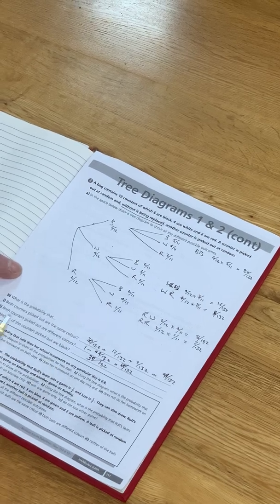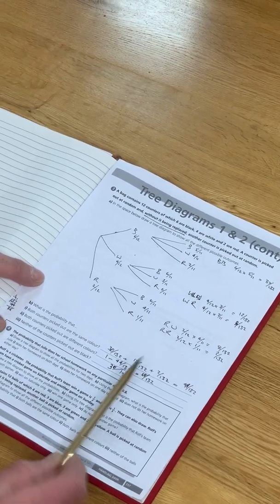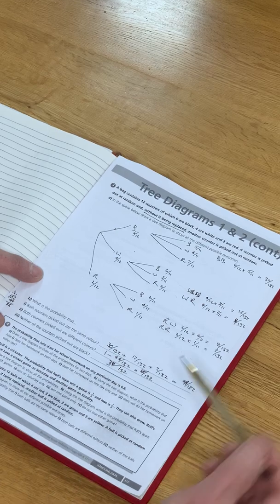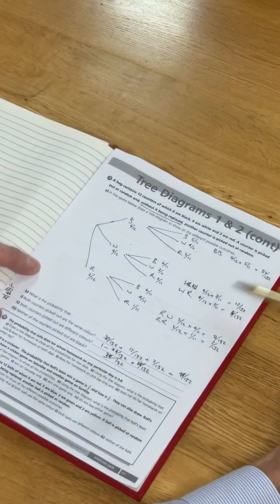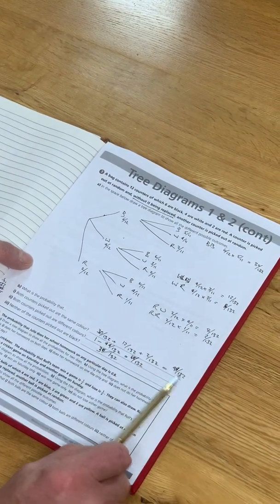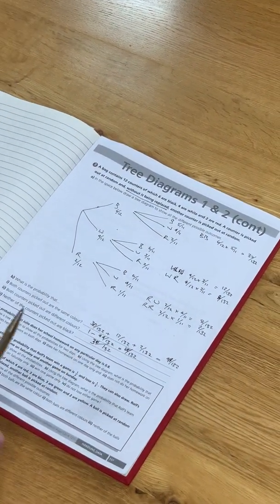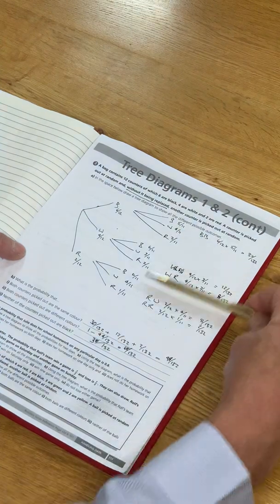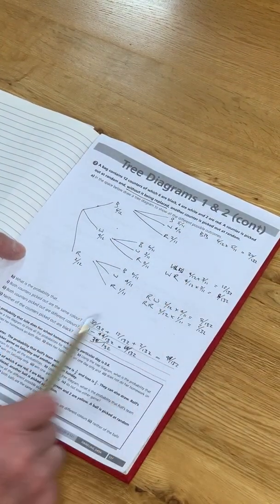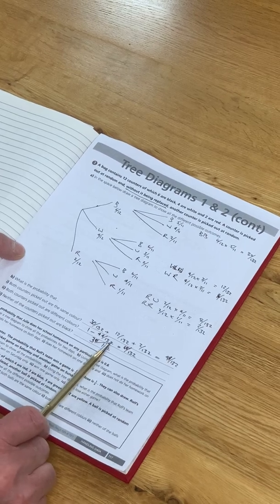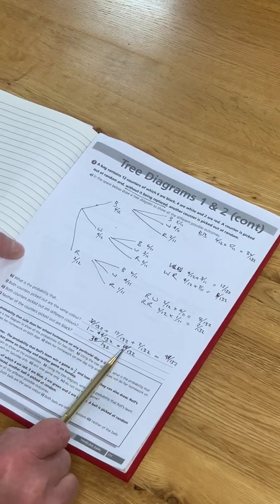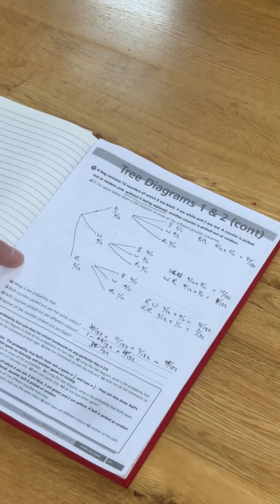Both counters are picked out of different colours. So this time we know what the probability is for picking a double colour. So we just need to take that away from 1. Remember, probabilities add up to 1. So rather than work out the individual branches of each tree, we just simply take 44 over 132 from 1, and that's 88 over 132.